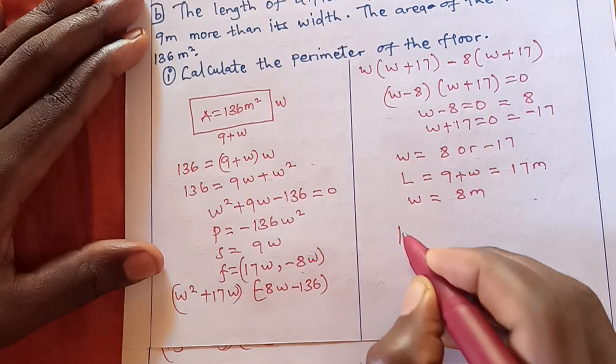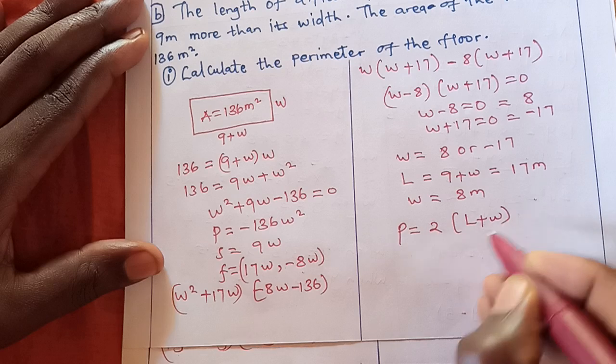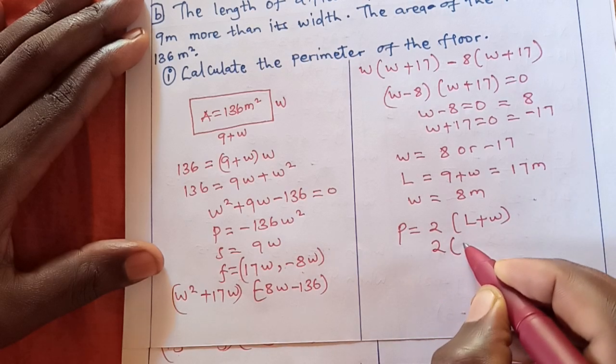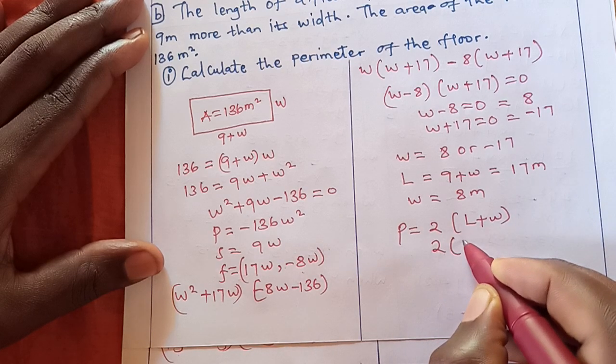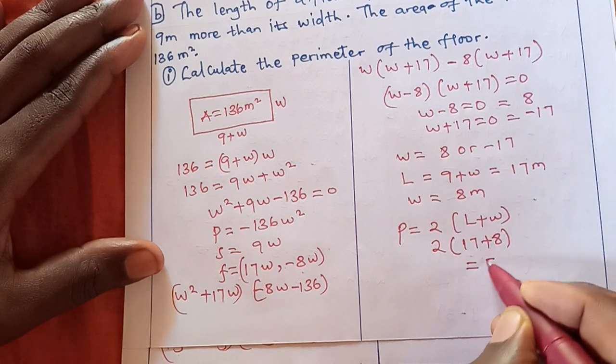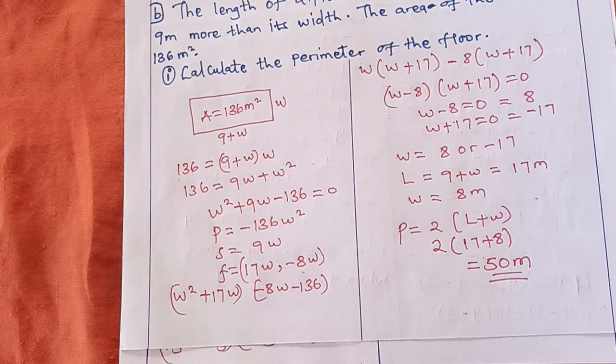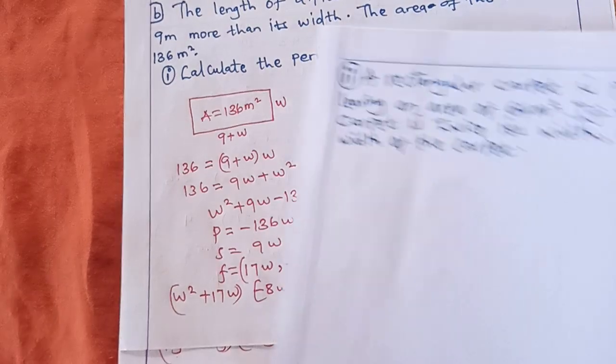Now the perimeter is equal to 2 into length plus width. So 2 into 17 plus 8, which is our width, is going to give us 50 meters. So the perimeter is 50 meters.